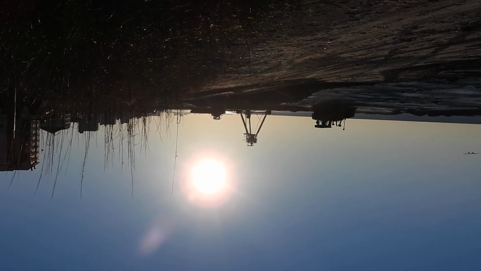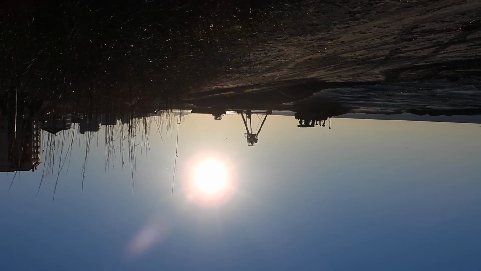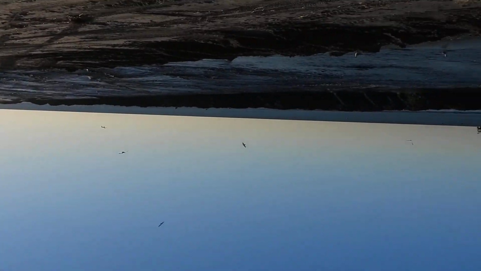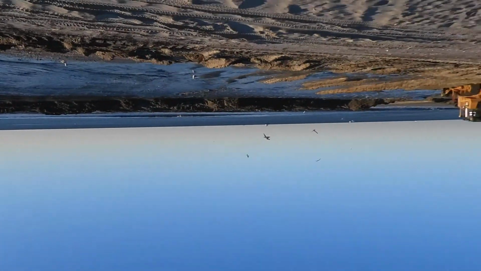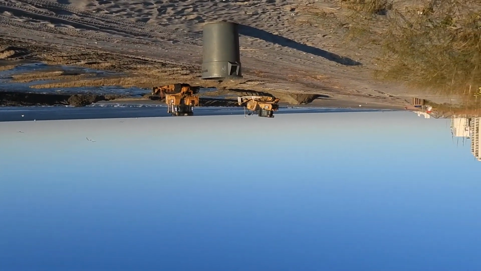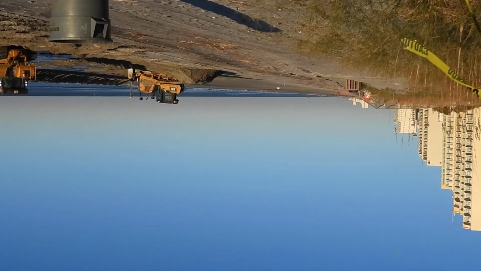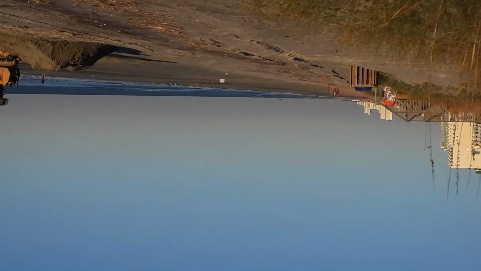Imagine what that would look like traffic-wise in Myrtle Beach if they actually had dump trucks doing that. 1,500 an hour? Yeah, nobody could drive. They would landlock everything. Well, I'll tell you what, that thing's got good energy.